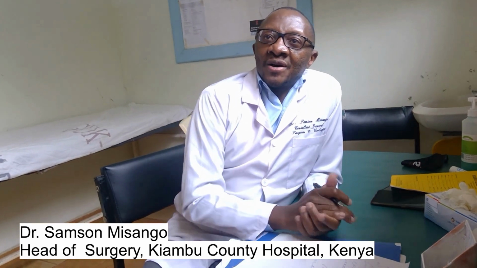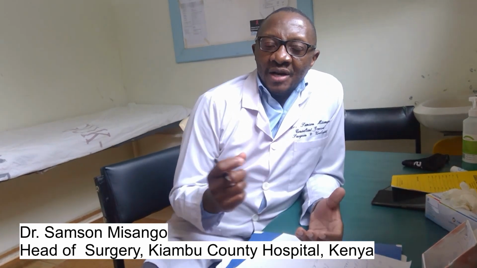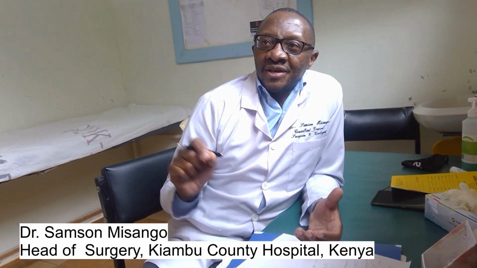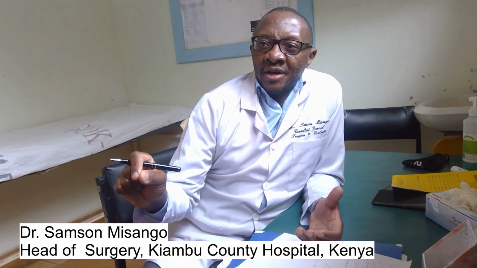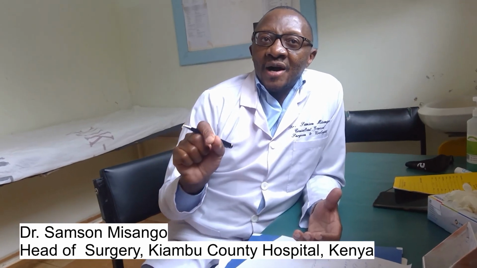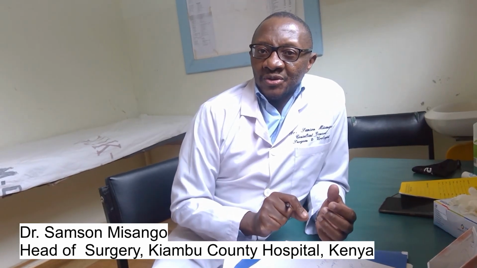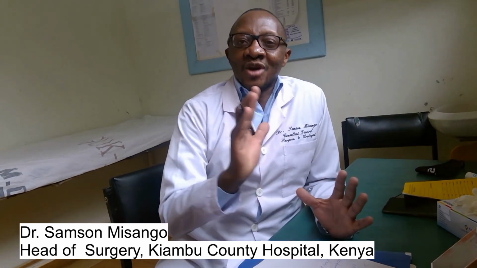Since I'm a urologist, I will look at it when I have to do a case in a hospital here in Kiambu. I take, for example, I want to remove a stone from the ureter of a young person. When I have to do it here in Kiambu Hospital, I have to do an open procedure. So I have to cut the patient and remove the stone.